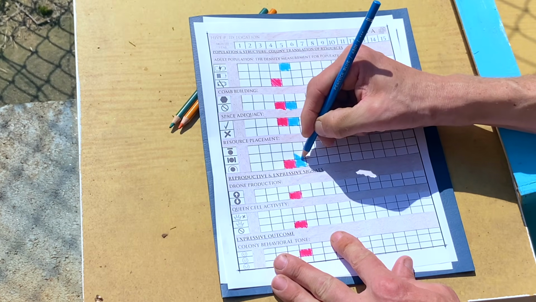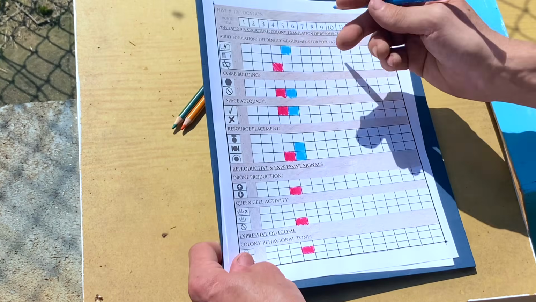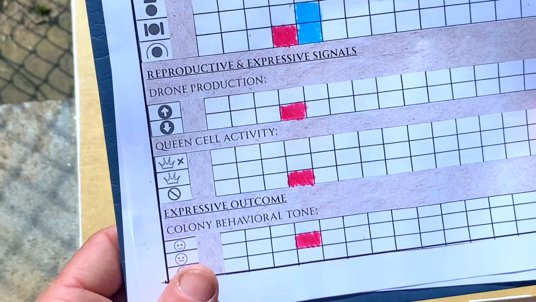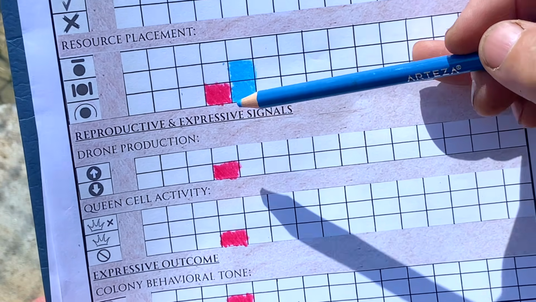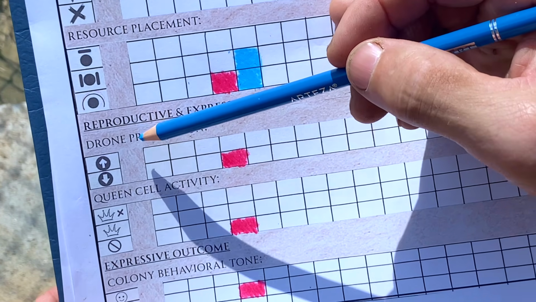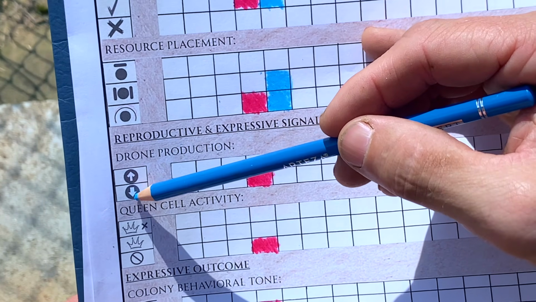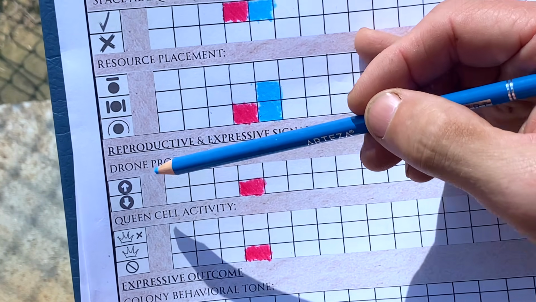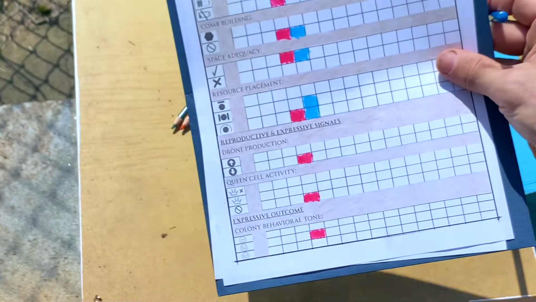This tells me what their intentions are, which way they're moving, and what state they're currently in. Now the last thing we're going to be filling out is their reproductive and expressive signals. Do they have drones? Are they making them? I didn't see any drones in there, and I didn't see any drone brood. So they have not yet decided that they can express their reproductiveness with drones. So I'm going to be marking no on that.